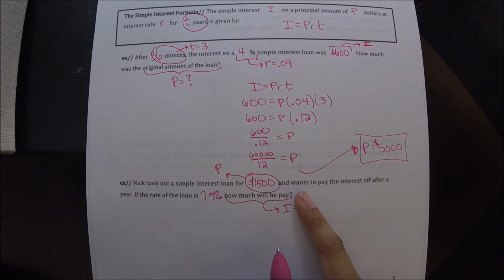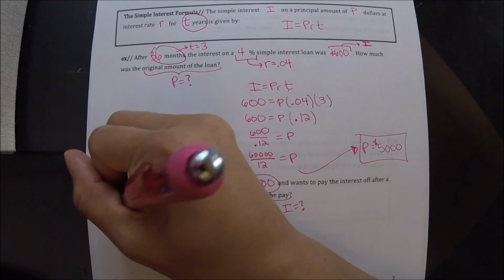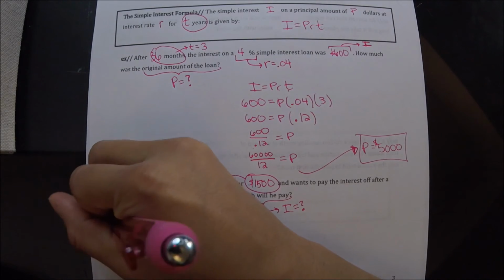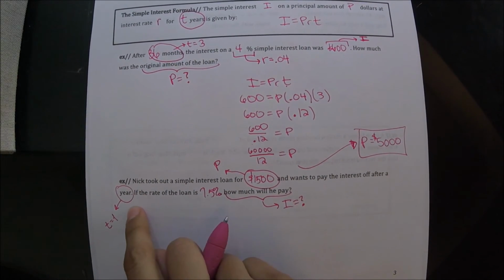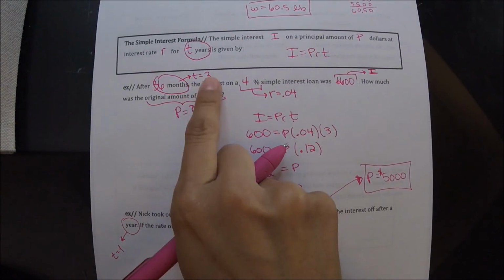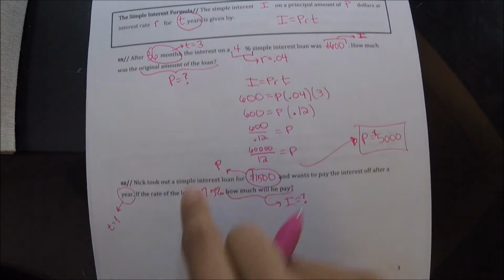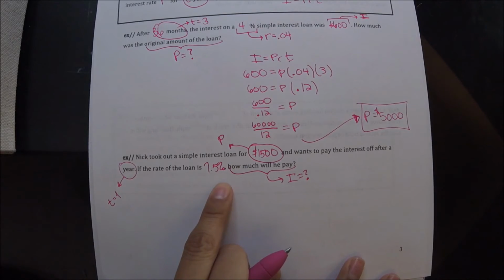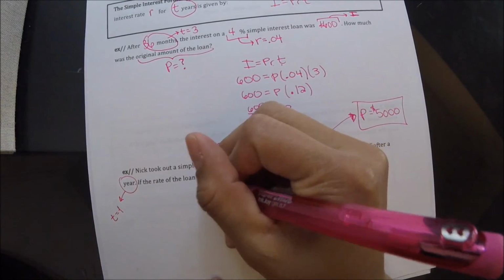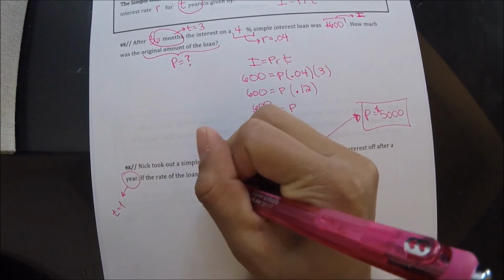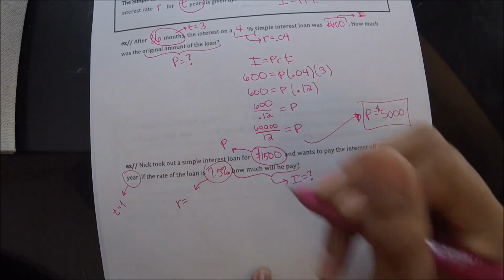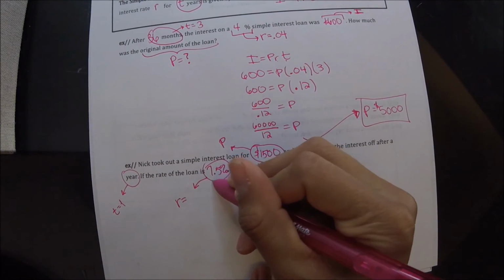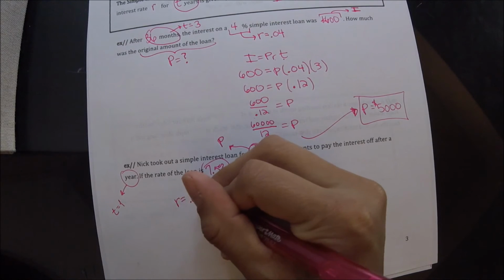And then he wants to pay it off after a year. Okay, well, that's time. And this time it's already in years, so we don't have to convert it like the last example. So time is 1, and then the rate of the loan is 7.5%. And once again, I'm going to convert that to decimal form. So move the decimal to the left twice, and I get 0.075.